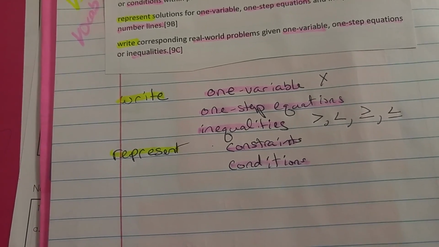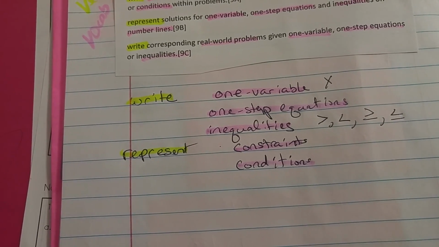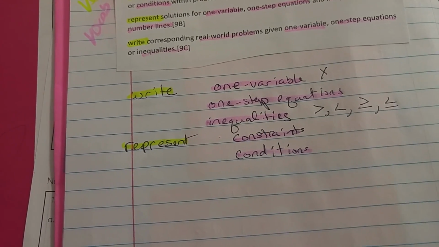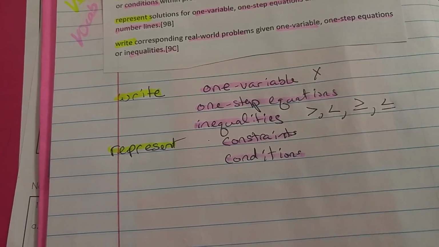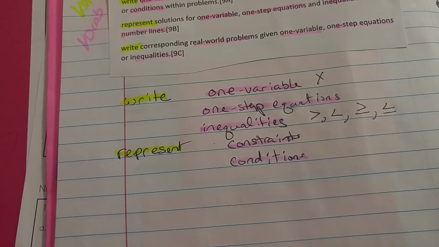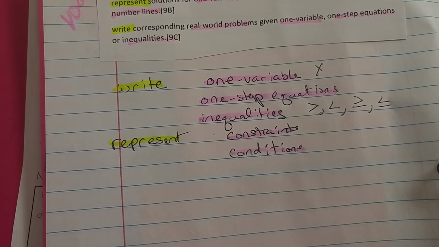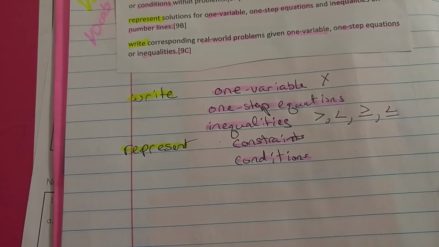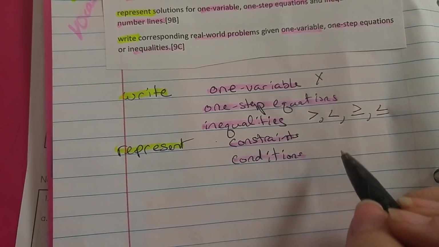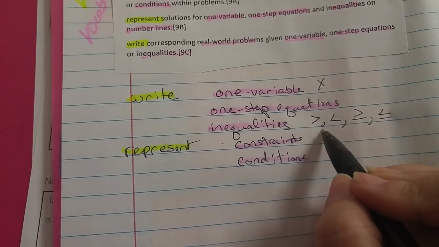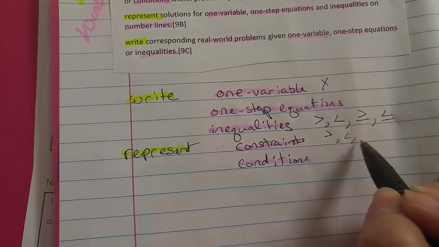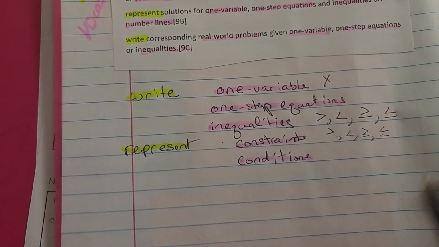You might have heard being constrained before, like when somebody gets arrested and they put them in handcuffs, and that's constraining them. In math problems, when we're talking about constraints and conditions, it's telling us about things that we can't do. So this is where we get to these greater than, less than, greater than or equal to, or less than or equal to.